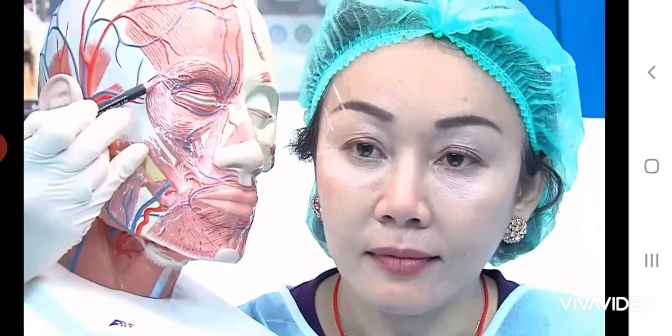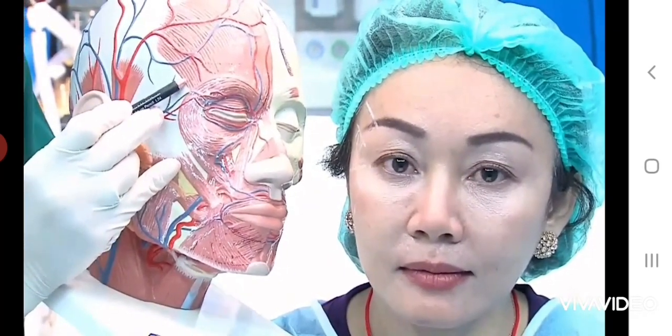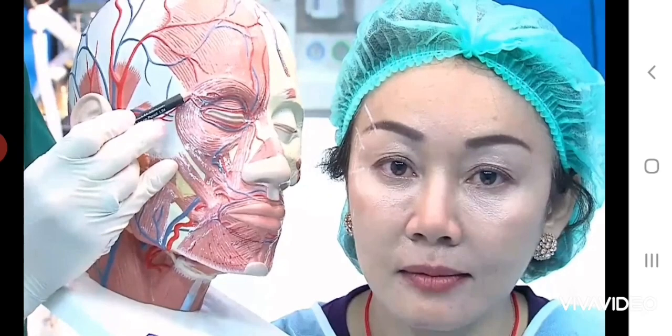And initially, it's very free. It's very relaxed. You can inject whatever you want because you don't worry about the adjacent muscle. But in this area, you must know what happens if you don't understand the anatomy. It is very close to the frontalis muscle. It's very close to it. Looks like wife and husband.